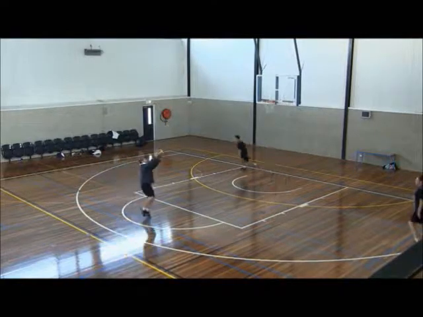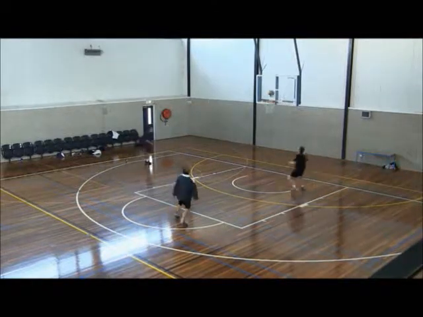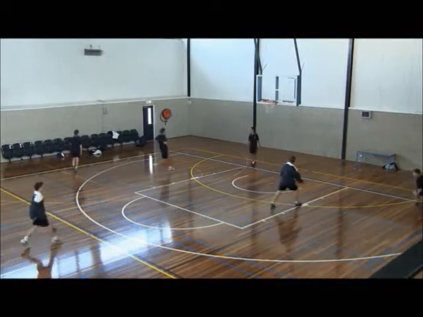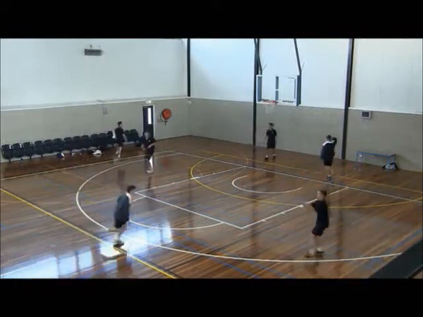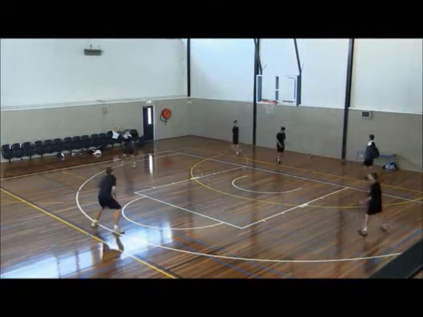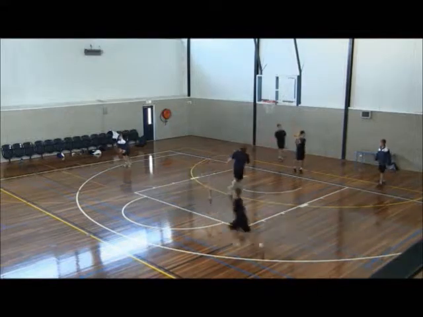So this guy here should shoot it. Again, not necessarily the structure that you might use in a game. What we're really trying to get here is kids getting the understanding of balancing the floor and a cut that can lead to an easy basket, which is a give and go cut. Big kids cutting through there.